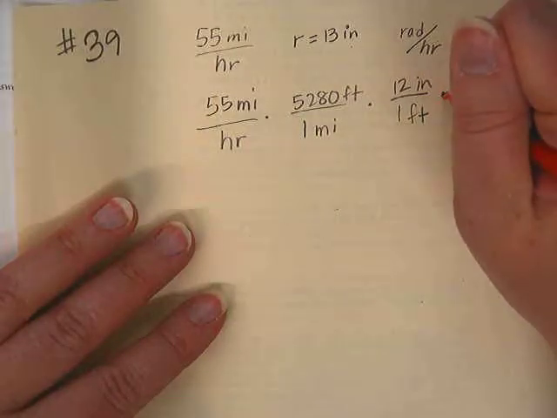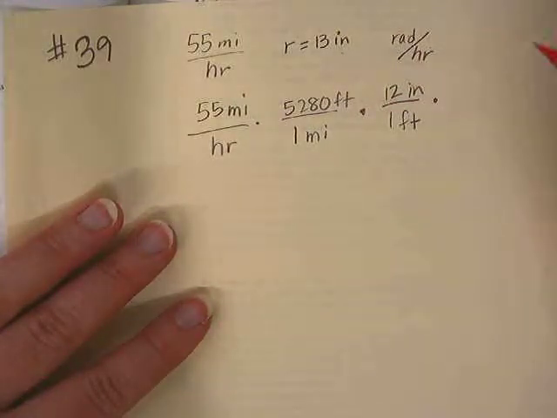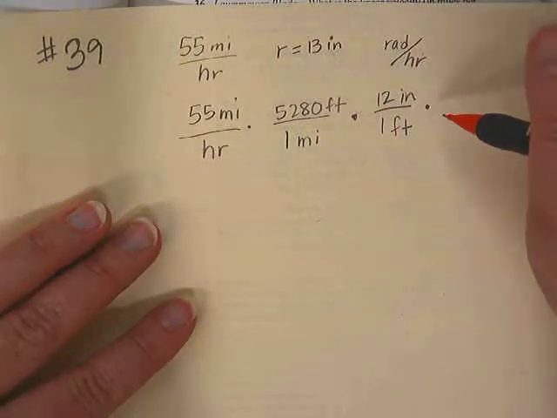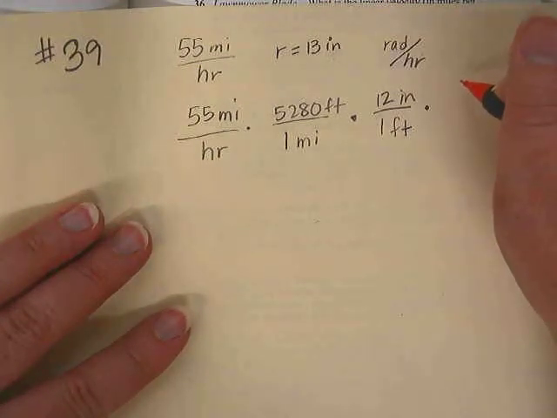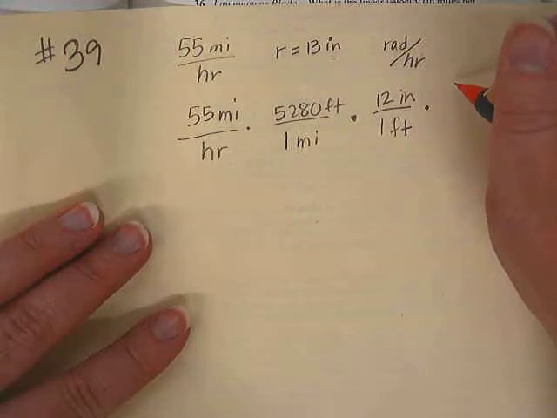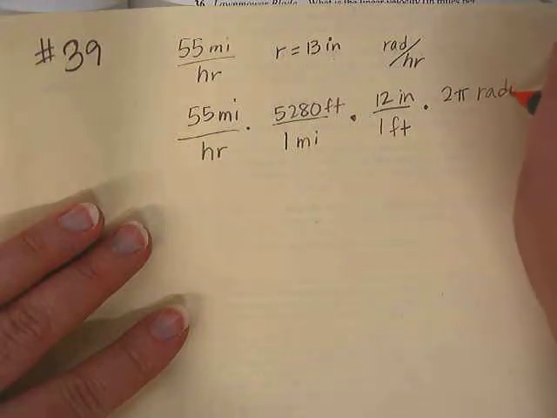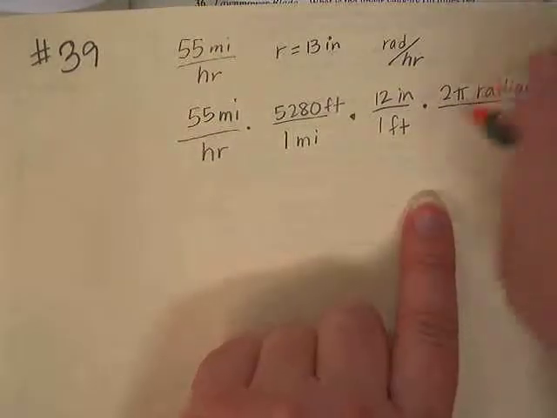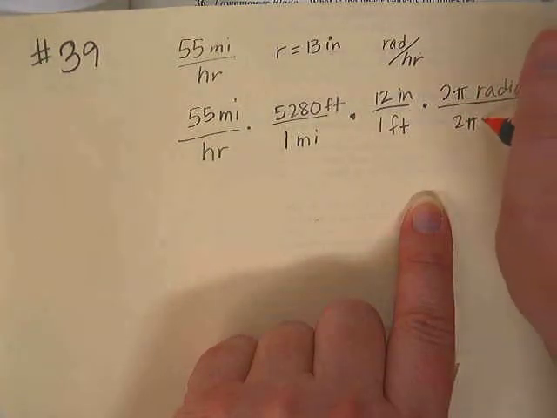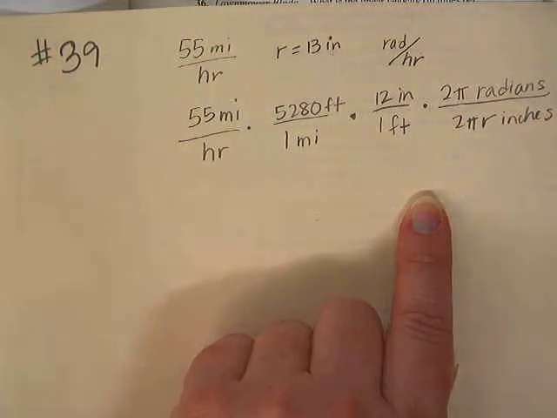And then we want radians. Why do I get so confused on these? Something to do with circumference here. There's 2 pi radians in 1 circumference, which is 2 pi r inches, right?